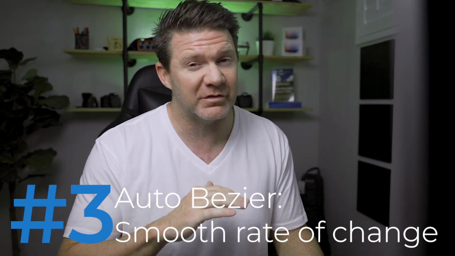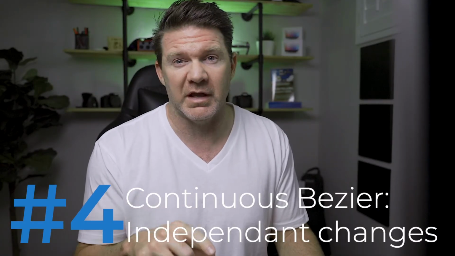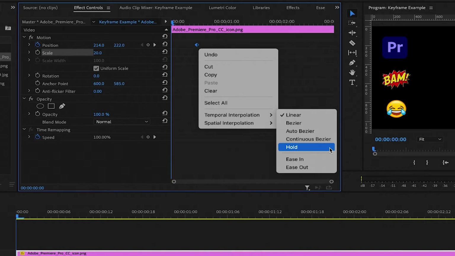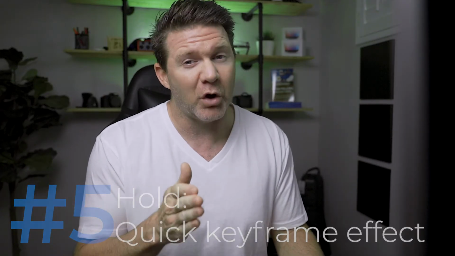Now the flip side of that is Auto Bezier, which creates a smooth rate of change through the keyframe. Continuous Bezier is similar to Bezier and Auto Bezier, but it allows you to change the slope of the curve on one of the keyframes. Hold is a non-Bezier function that basically changes the keyframe value very quickly, or holds it as soon as the keyframe holds, with no slope or gradual decline or incline.